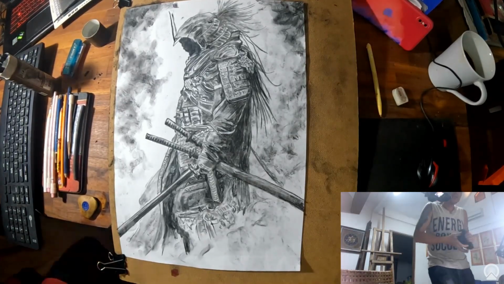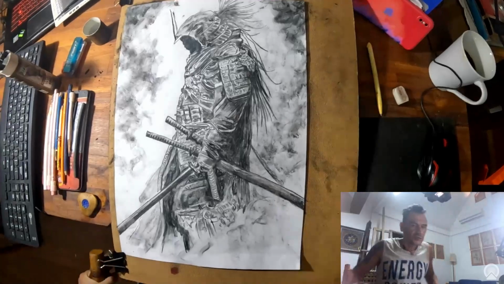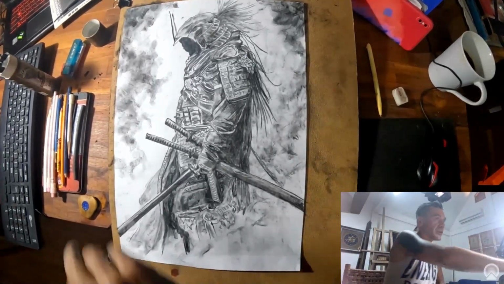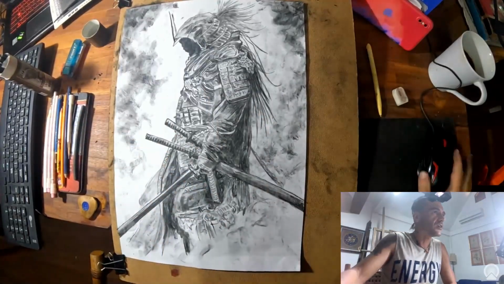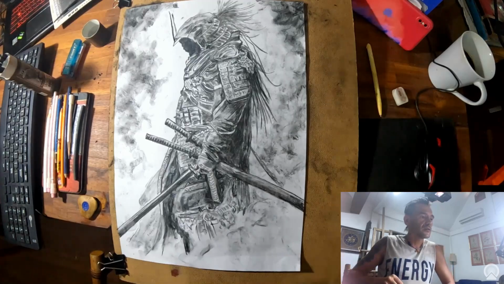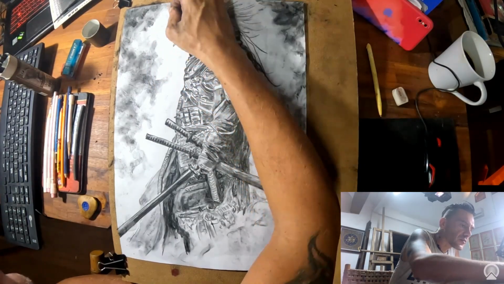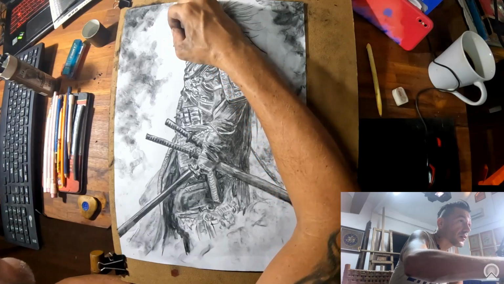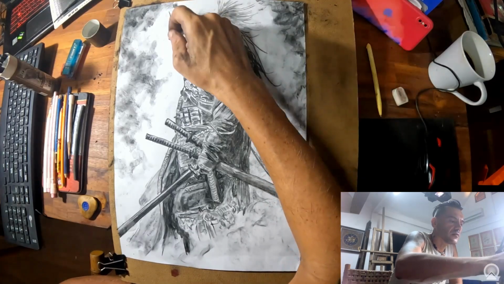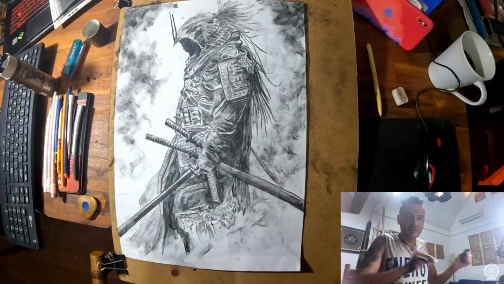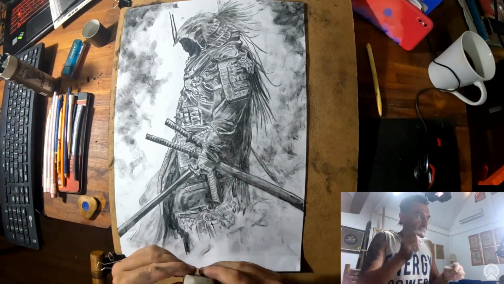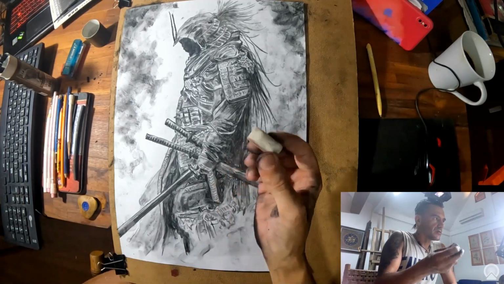So for now, I think I can work a little bit with the eraser, and then I think I'm done. So about the eraser, actually I have this one.